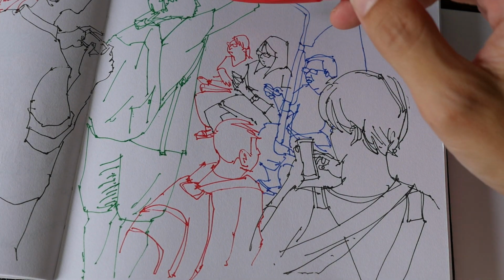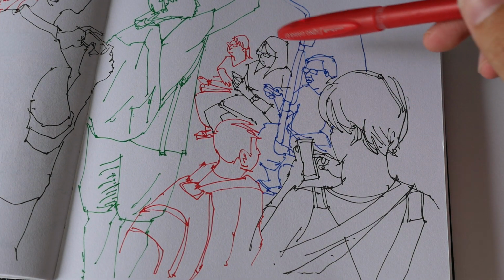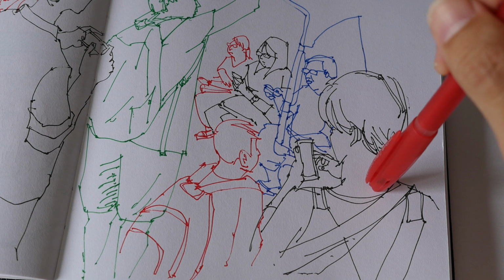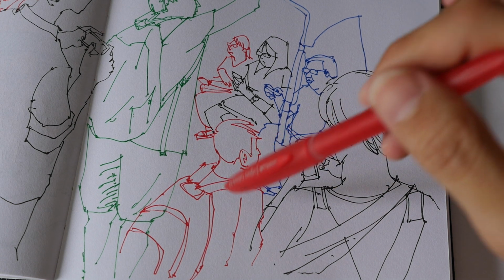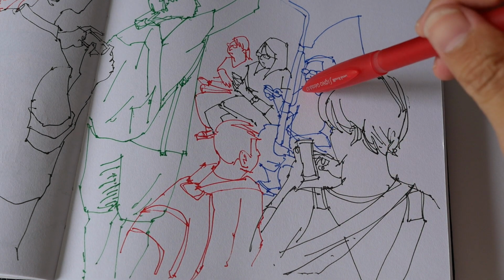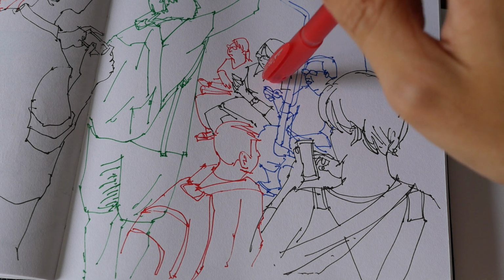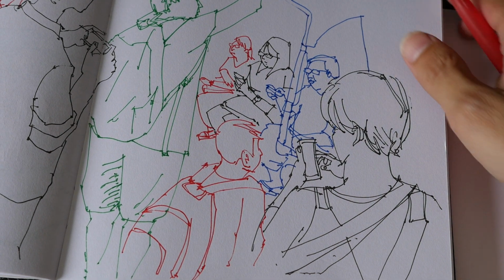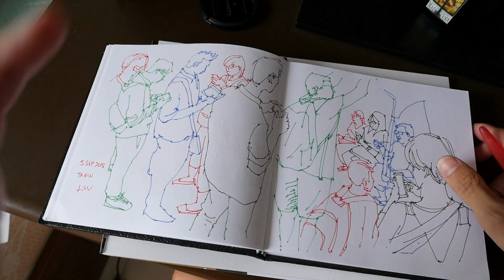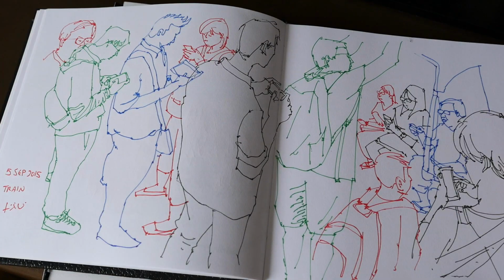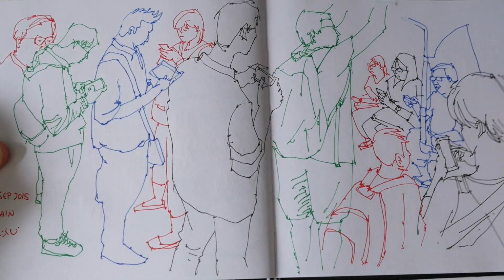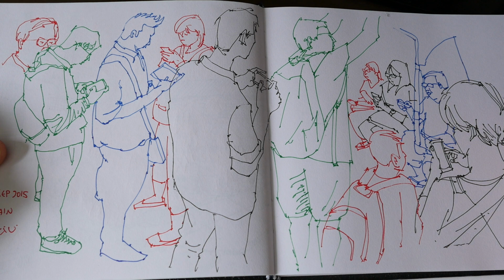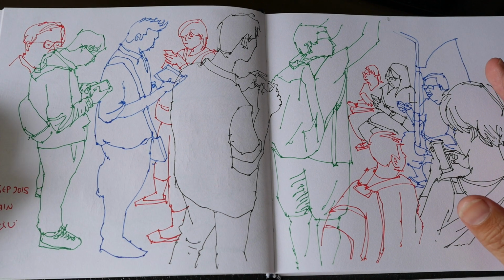Same thing here, you see a lot of overlapping shapes. So this lady is blocking this kid, which is blocking this guy, which is overlapping this lady, which is overlapping this lady. So as a result, you can sort of feel the space that is inside this train carriage.